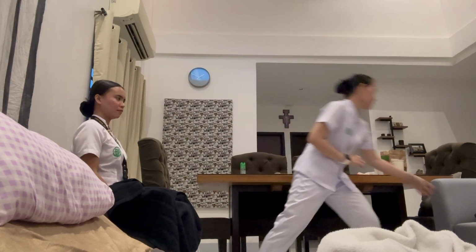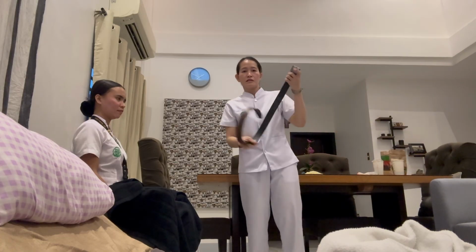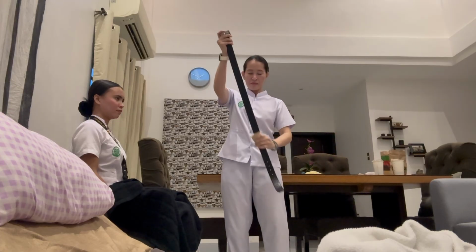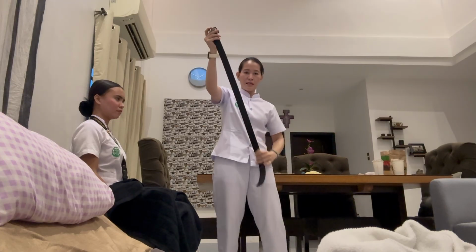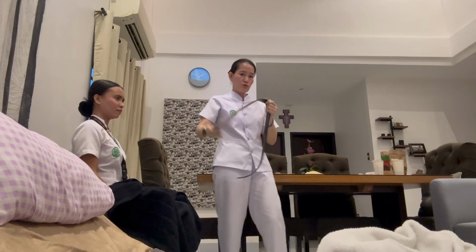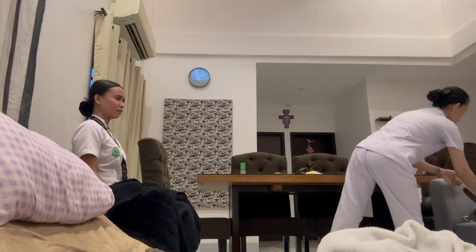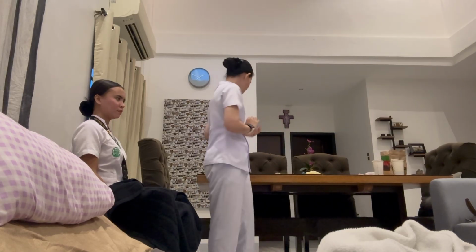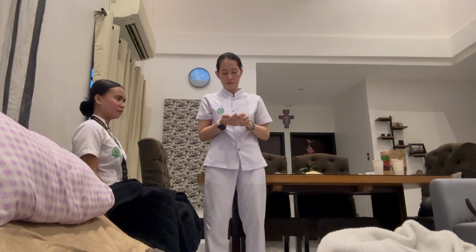Then I'm going to clean the gait belt, which is indicated for single patient use. And then I'm going to remove the gloves and any PPE if used, and then perform hand hygiene.